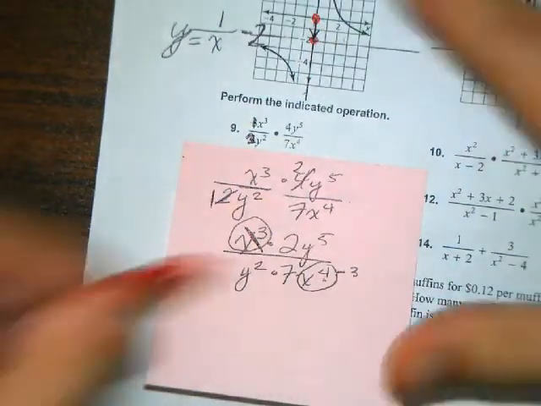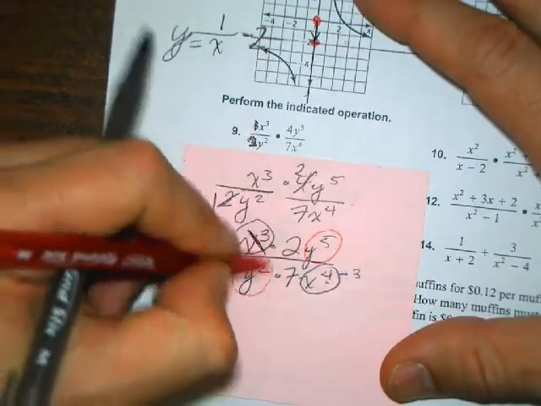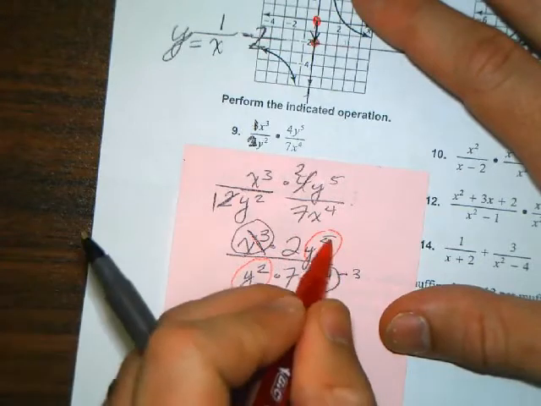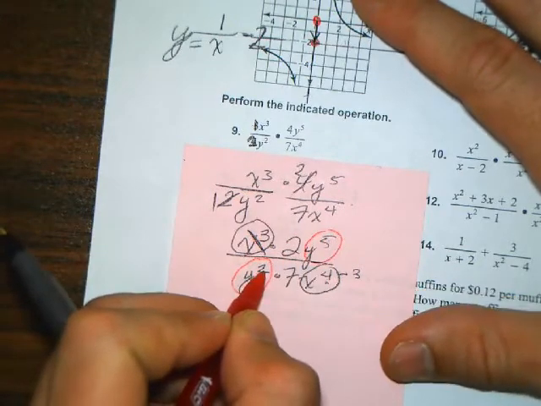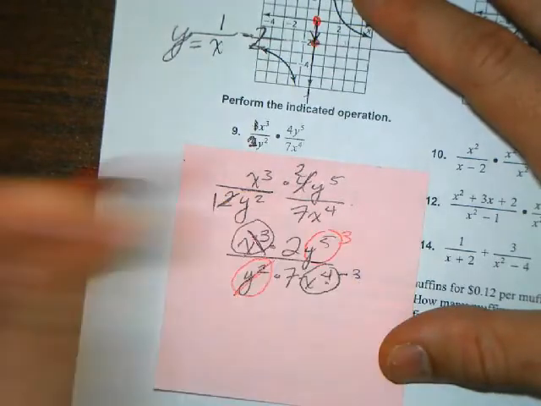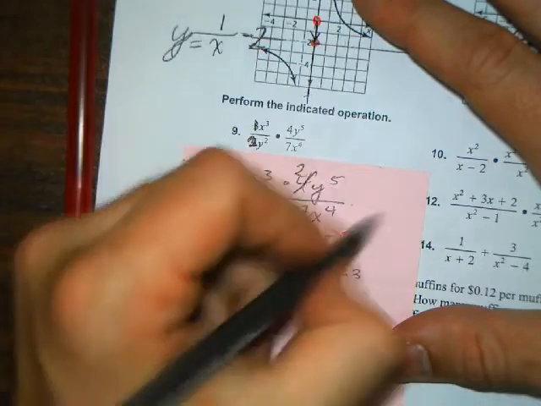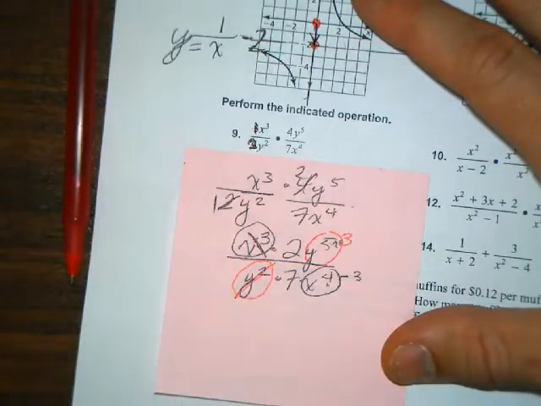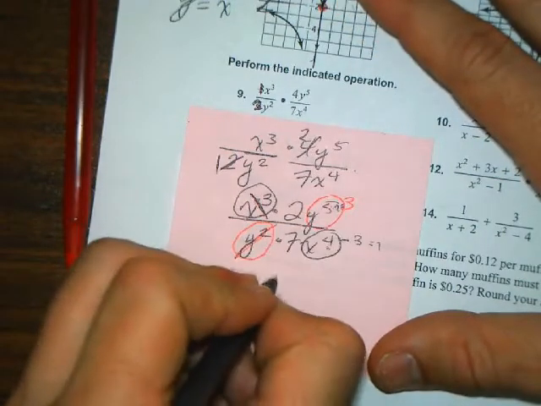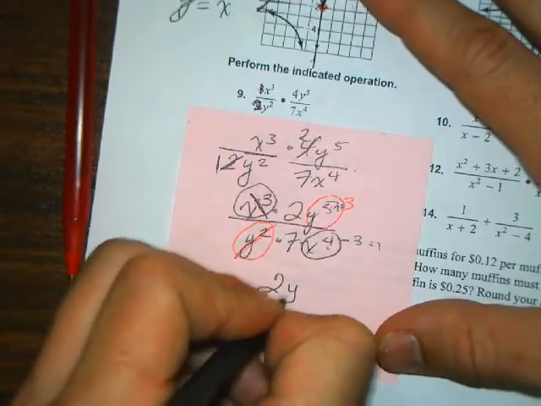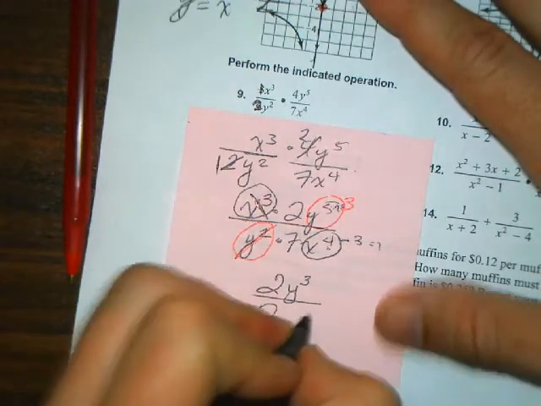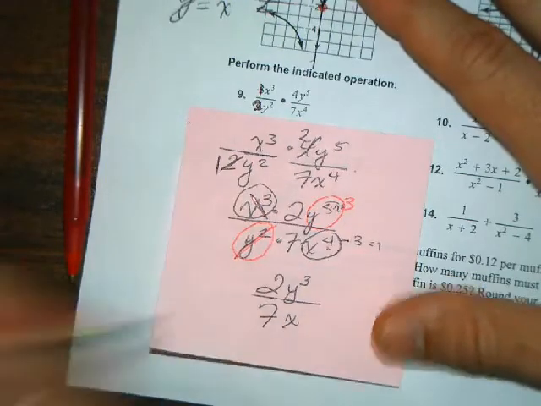The same thing will happen over here with my y values. Because I'm dividing like bases, that means that I can subtract my exponent. And 5 minus 2 is 3. So this will go to 1, and this 5 will come to 3, because 5 minus 2 is 3. So now it's just a matter of us writing out our final answer. 2 y to the power of 3 over 7 x to the power of 1.